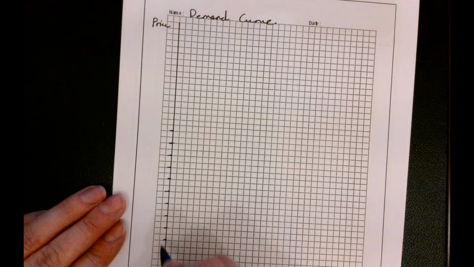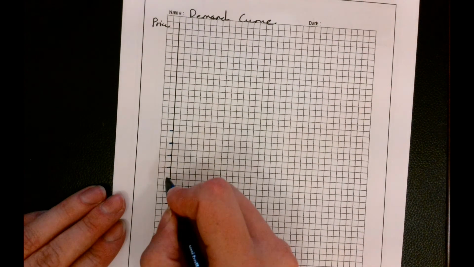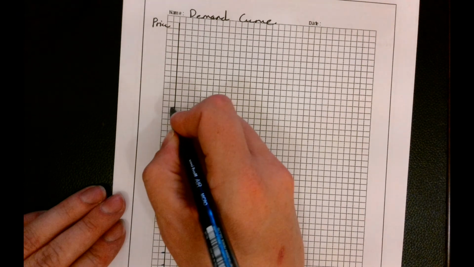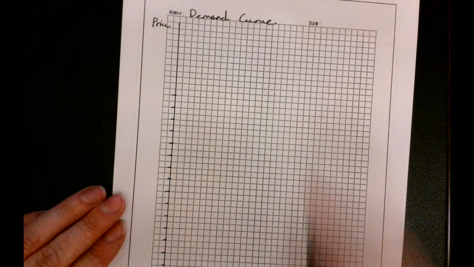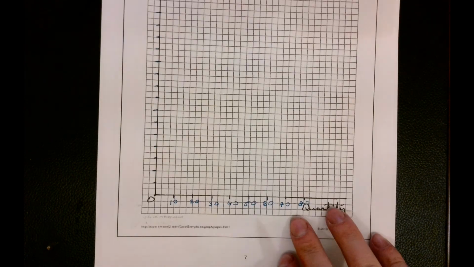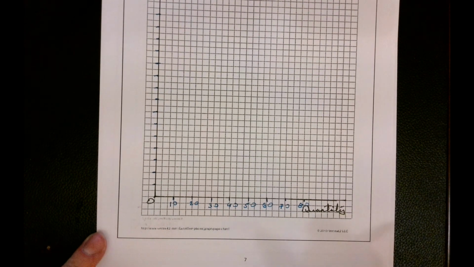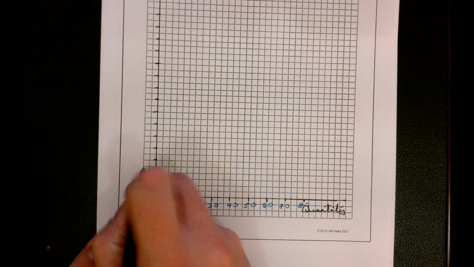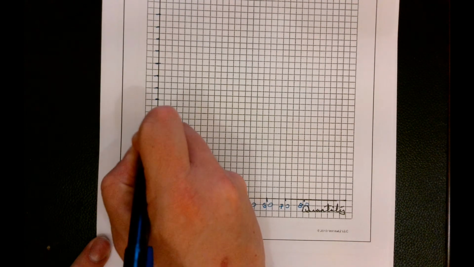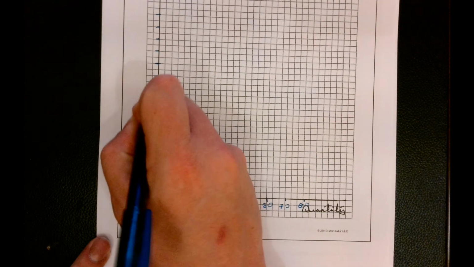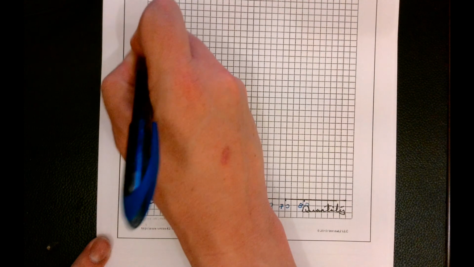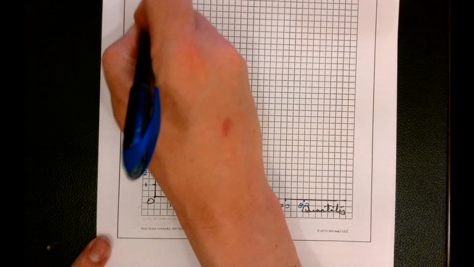So 1, 2, 3, 4, 5, 6, 7, 8, 9, 10, 11, 12, 13, 14, 15. Oh God, I'm sorry, you couldn't see the bottom there. I do apologize, guys. So this is a price of 1, 2, 3, 4, 5, 6, 7, 8, 9, 10, 11, 12, 13, 14, 15.